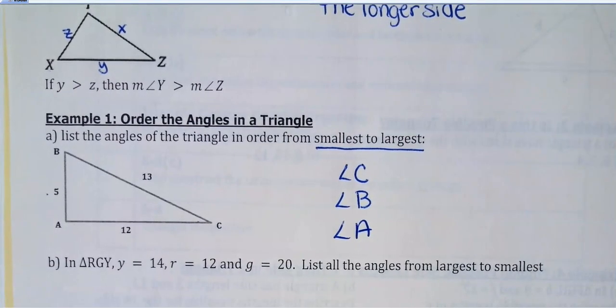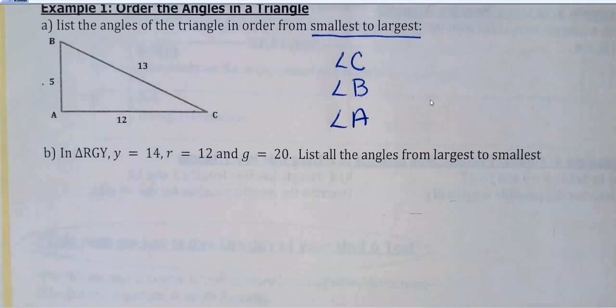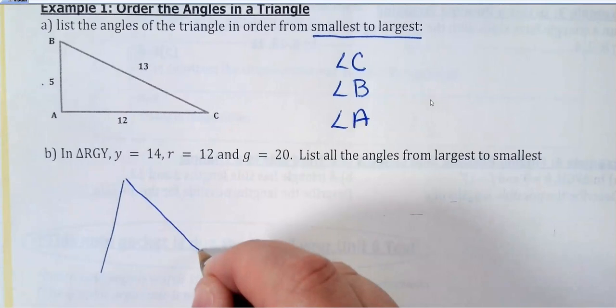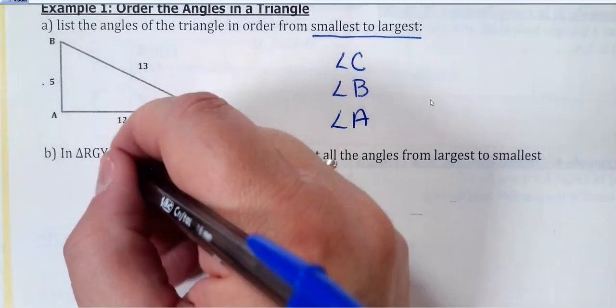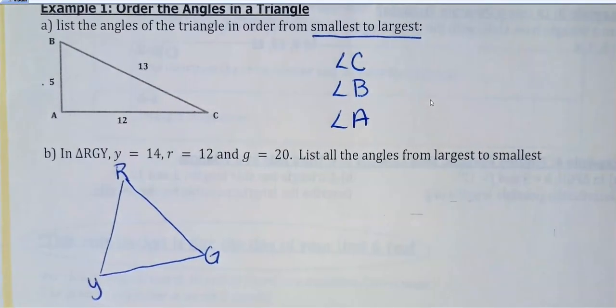Okay, second question here, same problem, but I'm going to not give you a diagram. So I'm going to suggest if you don't have a diagram, maybe try to sketch yourself one. Not drawn to scale, this is just to help give us a reference. So this says I have triangle RGY. So I'm just going to label capital letters there.